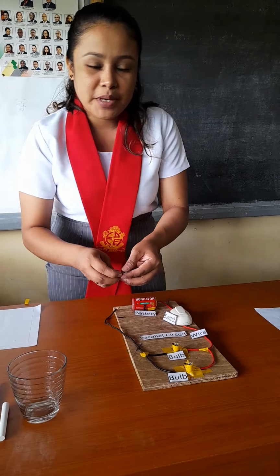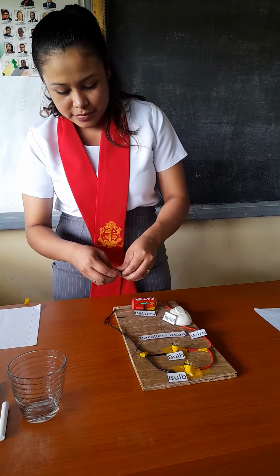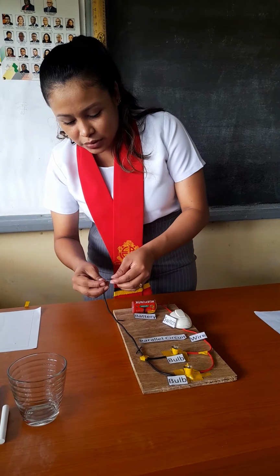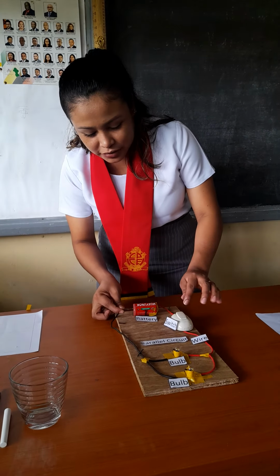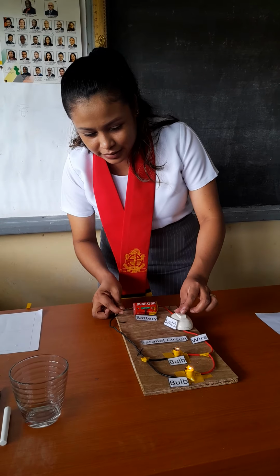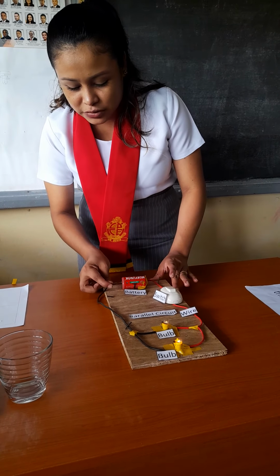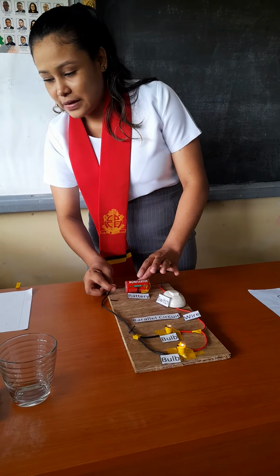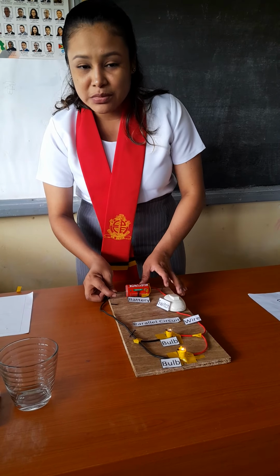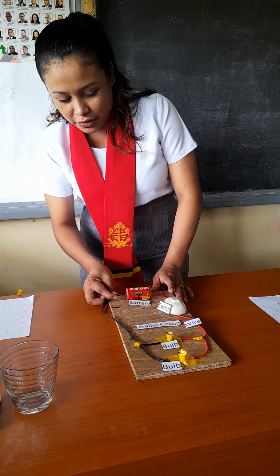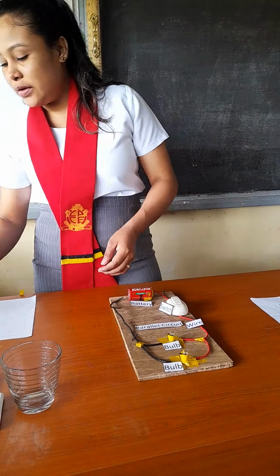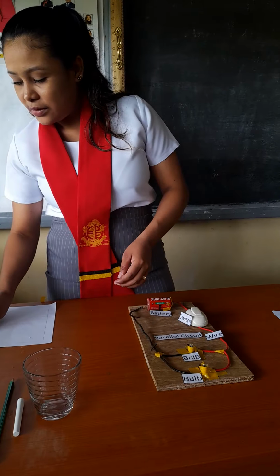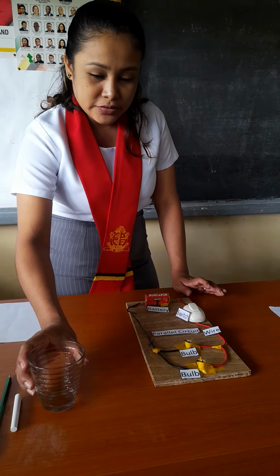Next, we'll use the paper clip. So I hold the wire at this end and touch it to the battery, and then see if it will light. And it lights. So this too is an electrical conductor, which means it allows the current to flow through.